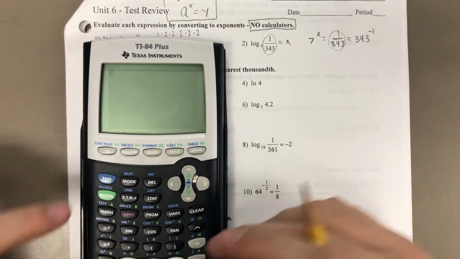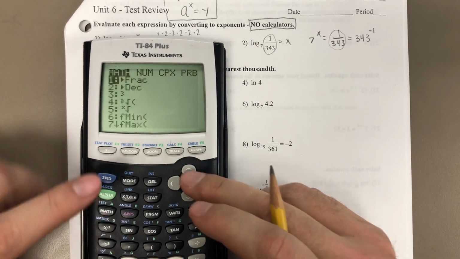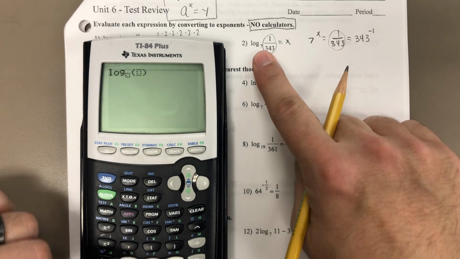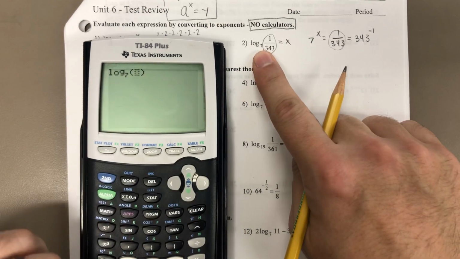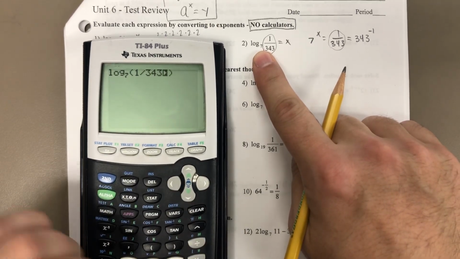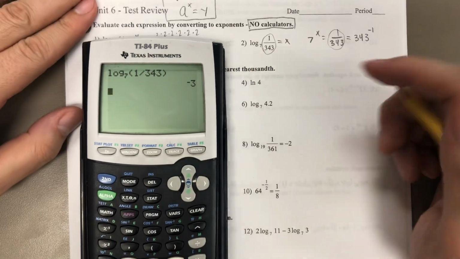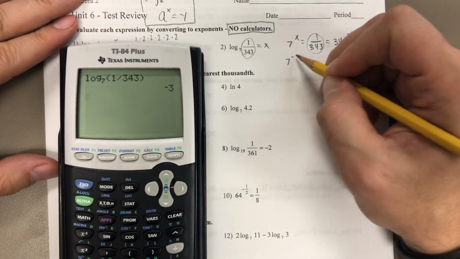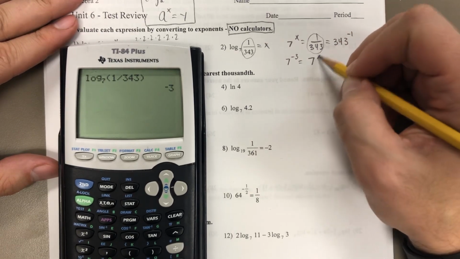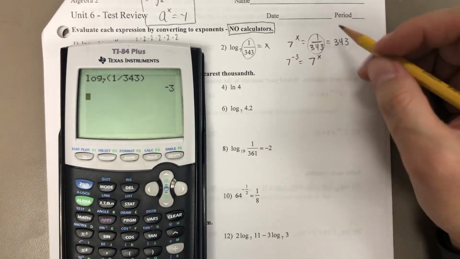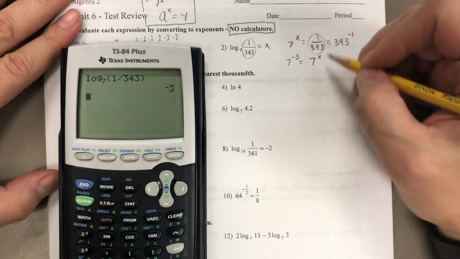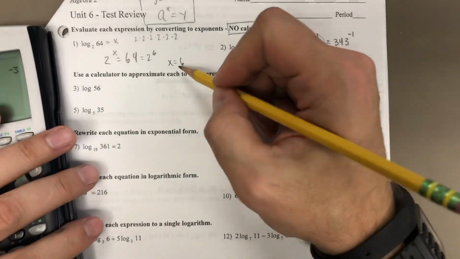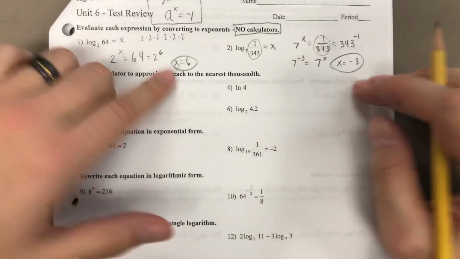So, log base, let's see, how do we get log base again? It's math, and then log base. Log base 7 of the fraction 1 over 343, and you get the number, which is -3. What that's basically saying is that you have to take 7 and raise it to the power of -3 to get to 1 over 343. So your answer is x is equal to -3. Okay, so those are those two answers.